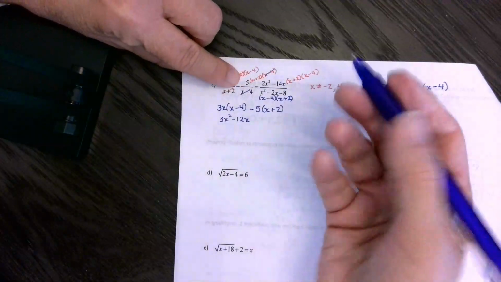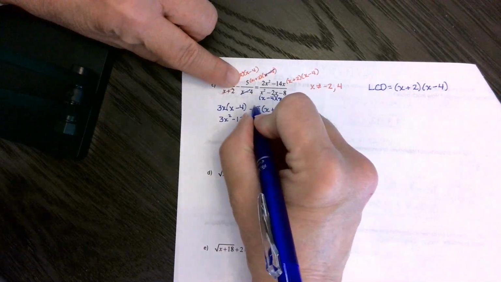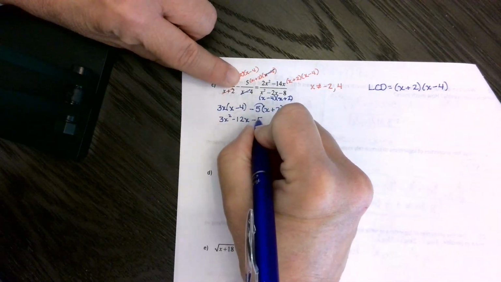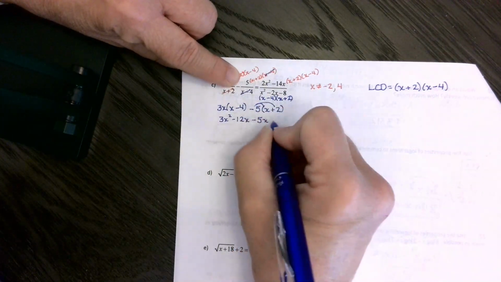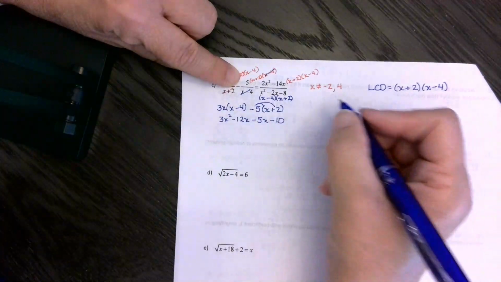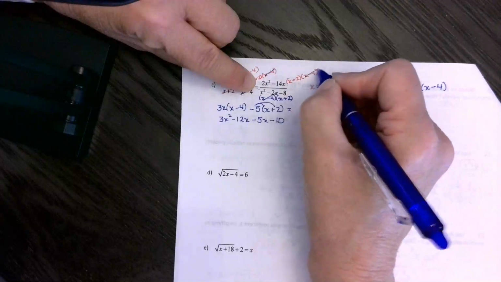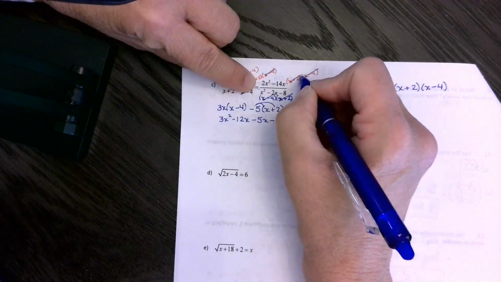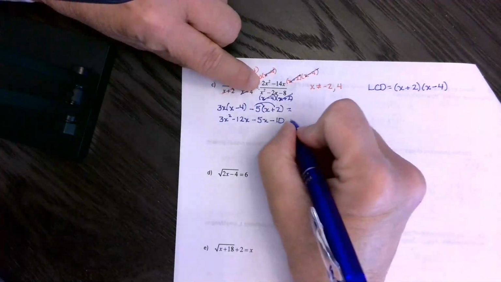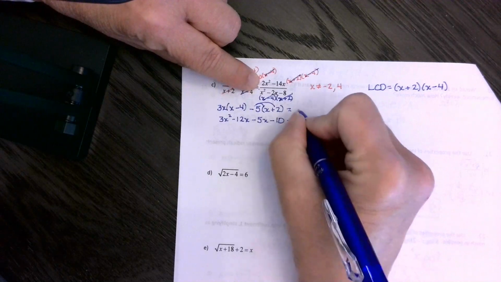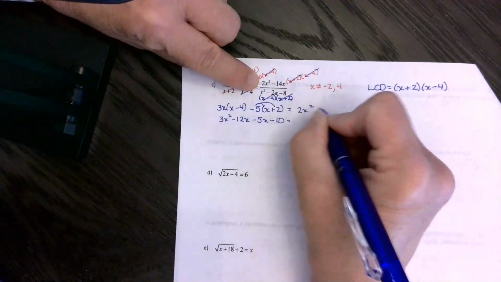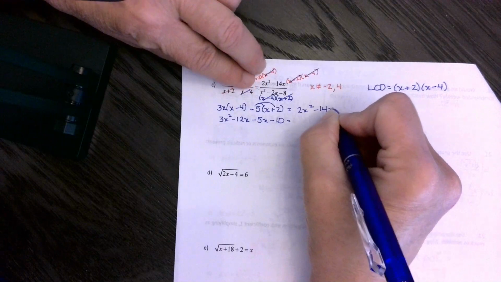Again, I could have distributed like I did on the last problem and said negative 5x minus 10. I have an equal sign. The x minus 4s are going to cancel. The x plus 2s are going to cancel. So I'm just left with 2x squared minus 14x.